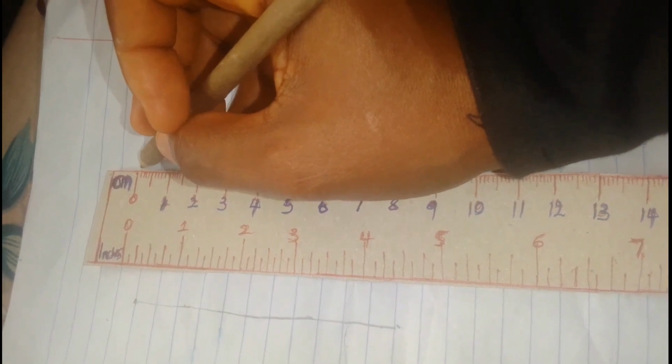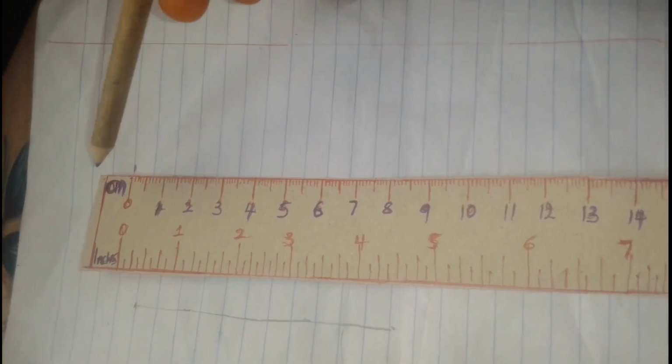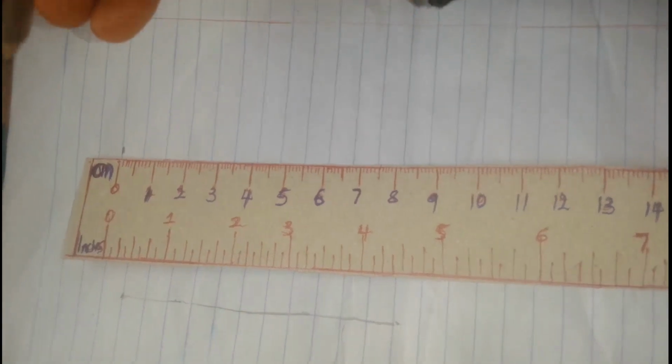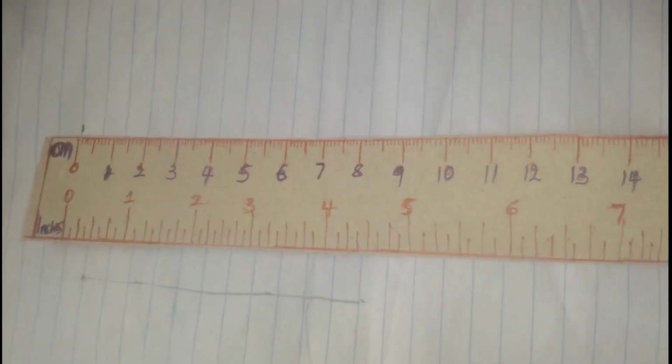For a ruler that doesn't have a 0 point but just has 1, start from where you see the centimeter. So like this one that has the 0 point, you pick from the 0 point.